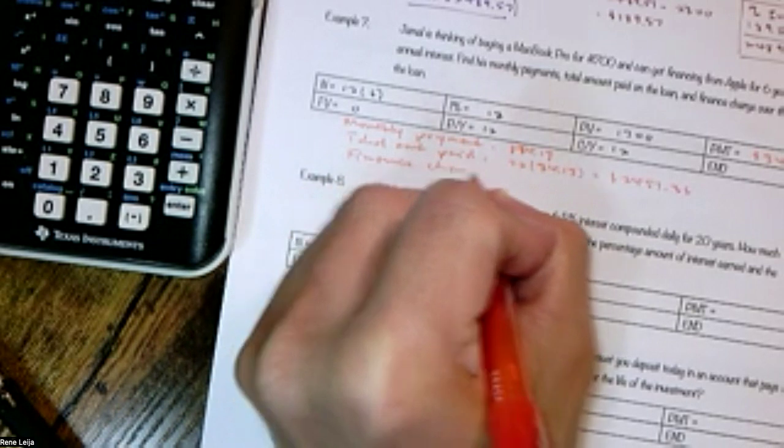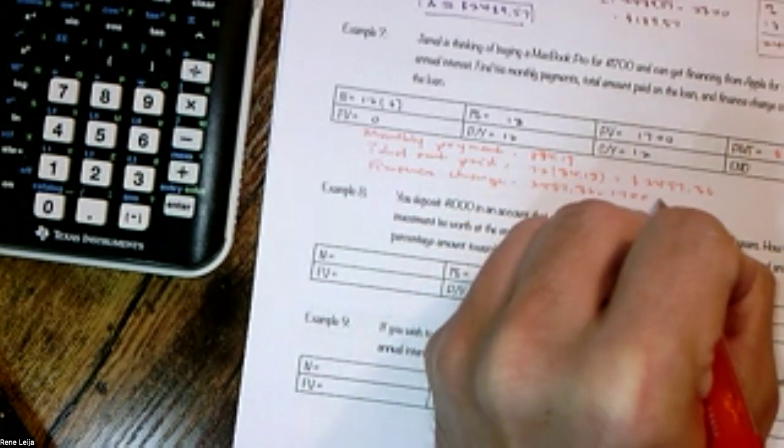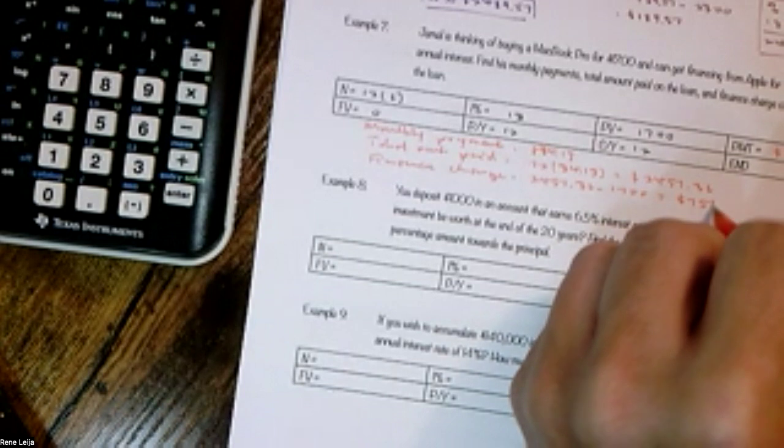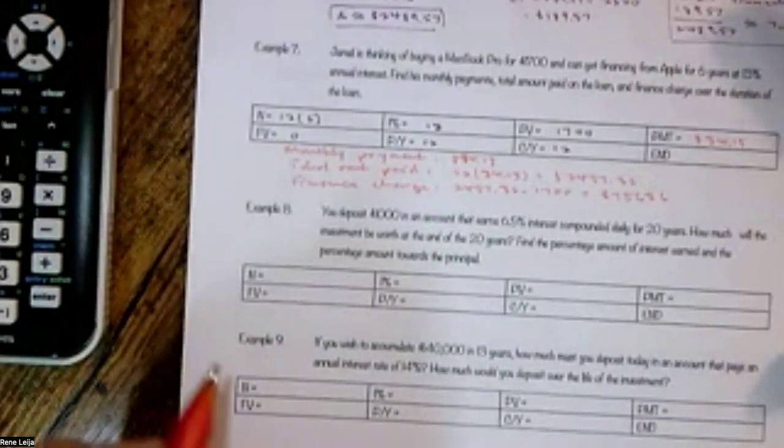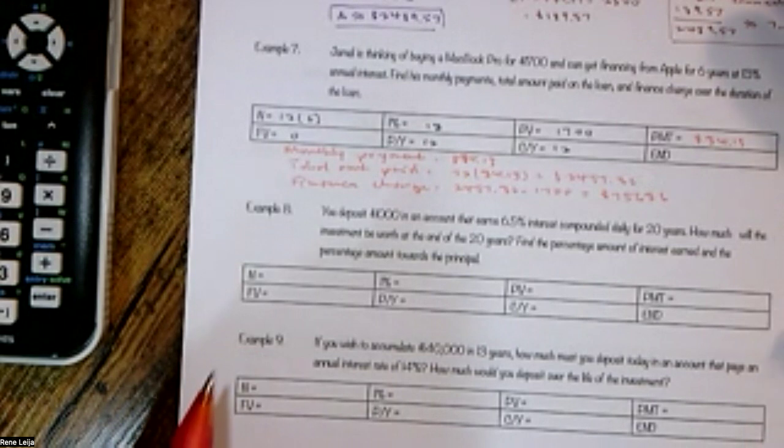And the finance charge, so we take the $2,457.36 and subtract the original amount of the $1,700 from it. So $757.36. That's how much interest Apple is charging him over the 6 years. Okay.